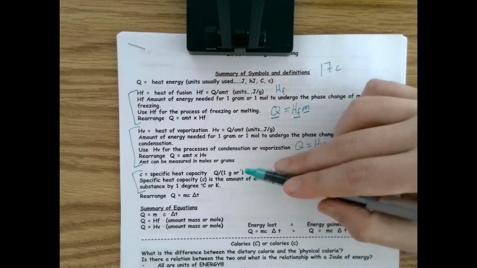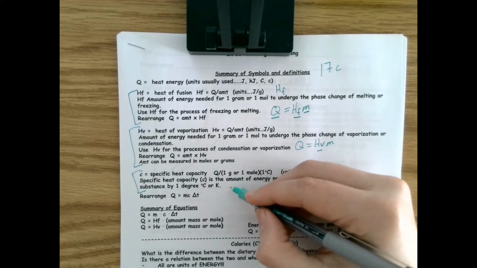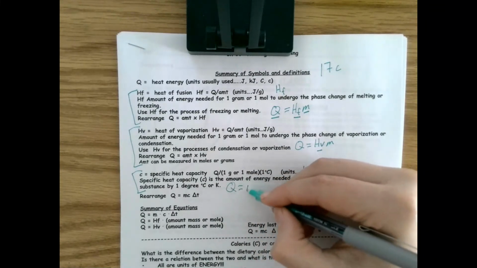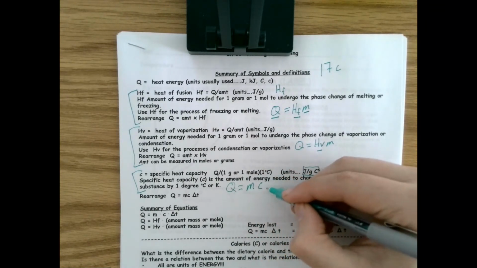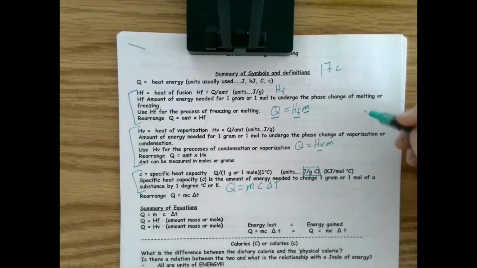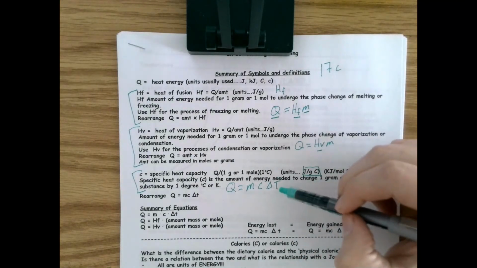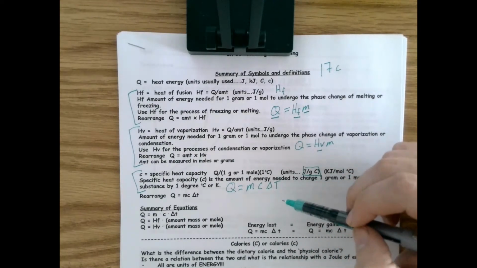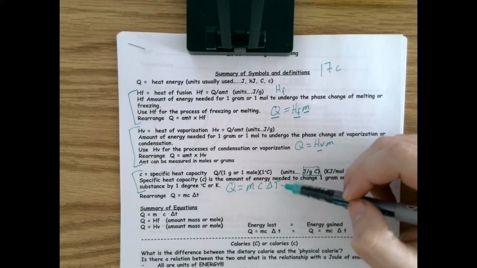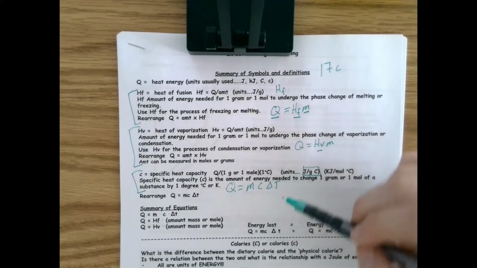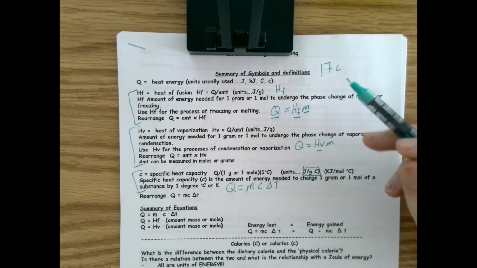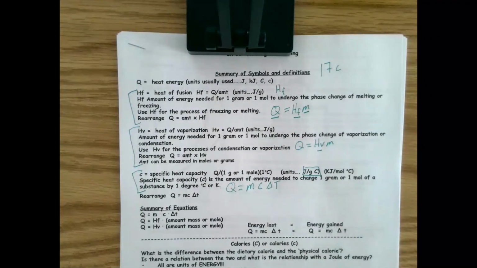So where we use this is we have a new formula. Q equals M times C times delta T. So delta is a Greek letter that means change in. So how much does the temperature change? Does the temperature go up by 5? Does it go down by 5? We really have to subtract there. So we don't plug in individual temperatures, we plug in the temperature change that we have.